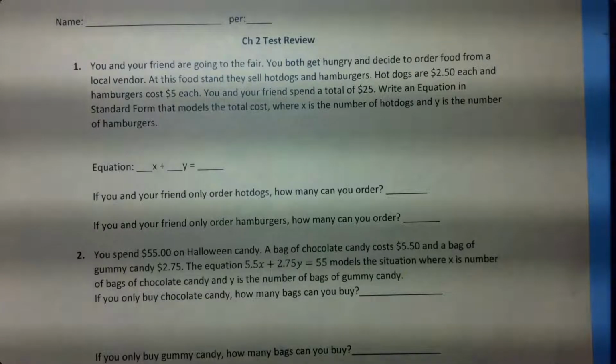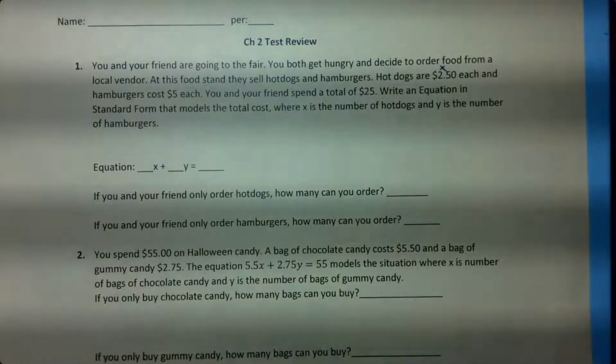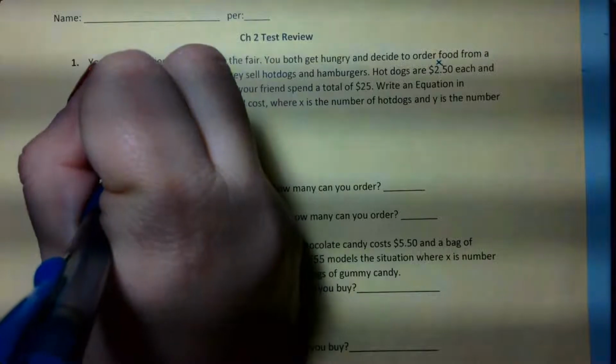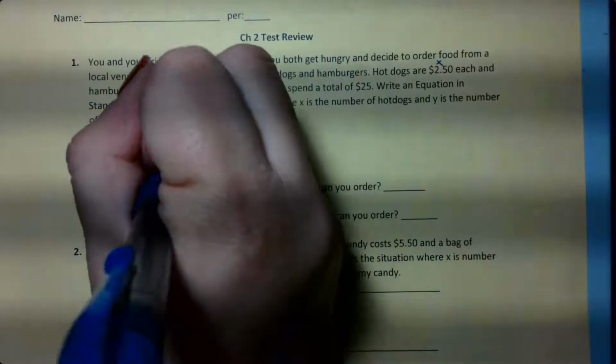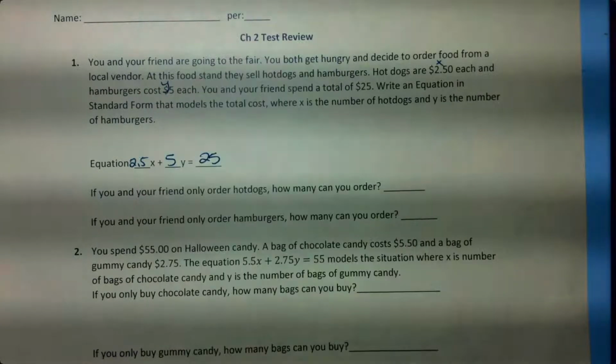Write an equation in standard form that models the total cost, where X is the number of hot dogs, so that one is X, and Y is the number of hamburgers. So my equation is going to be 2.5x, because that's the cost of hot dogs, plus 5y, because that's the cost of hamburgers, equals 25.